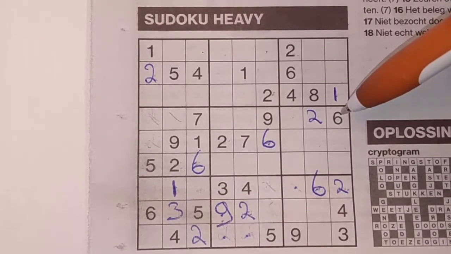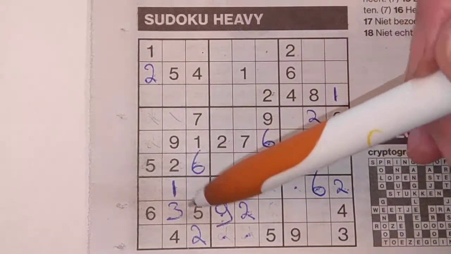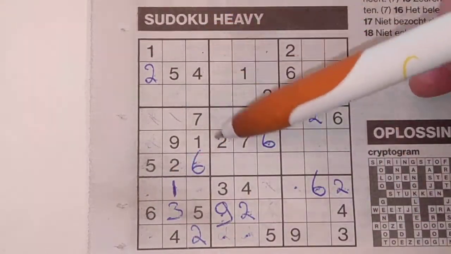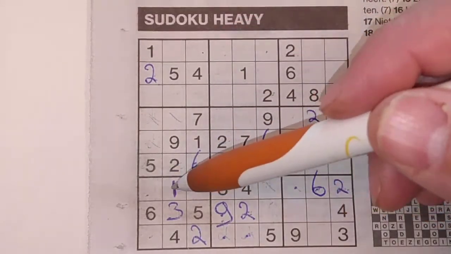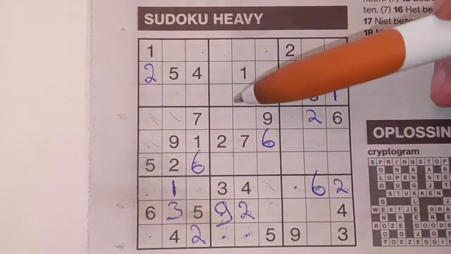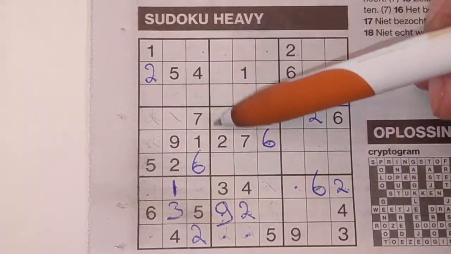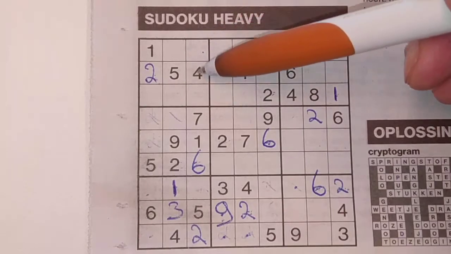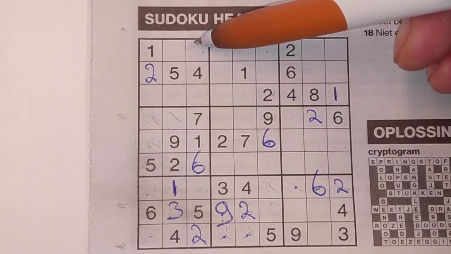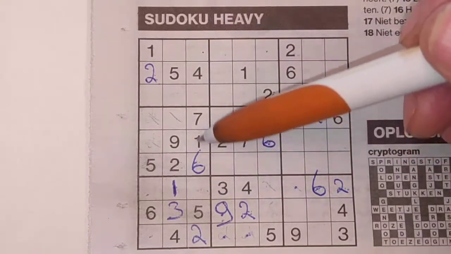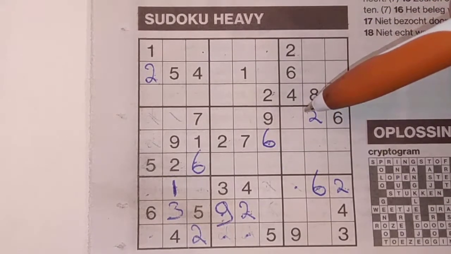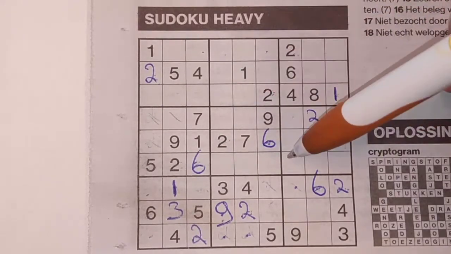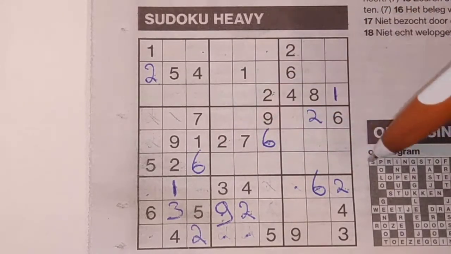Then let me think. Think. 3, 5. Can I do something with the 5? 5, 5.